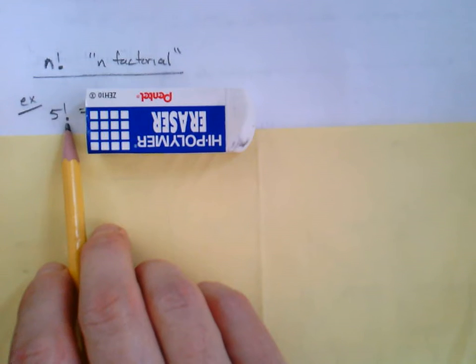If you look on your scientific calculator, you might well find that exclamation point as one of your buttons. It might be under a mode somewhere, like math mode, if you've got a TI, or it might just be right there that you can see on one of the buttons.